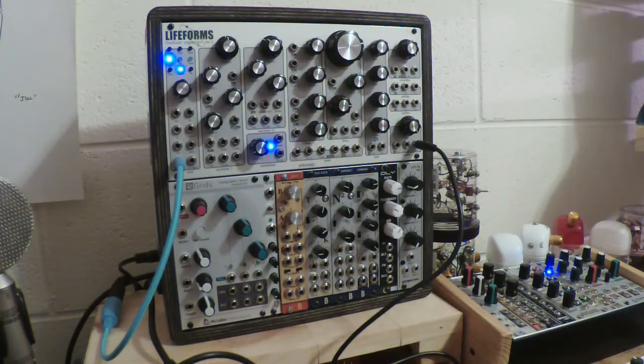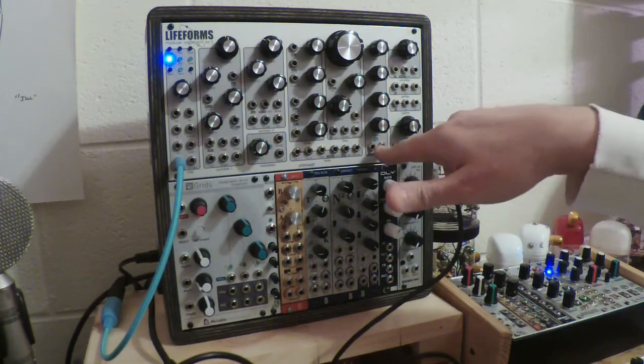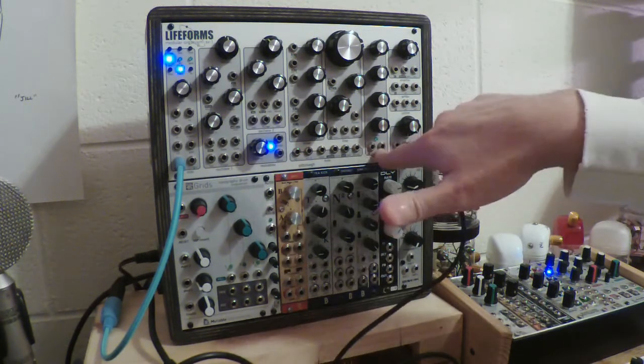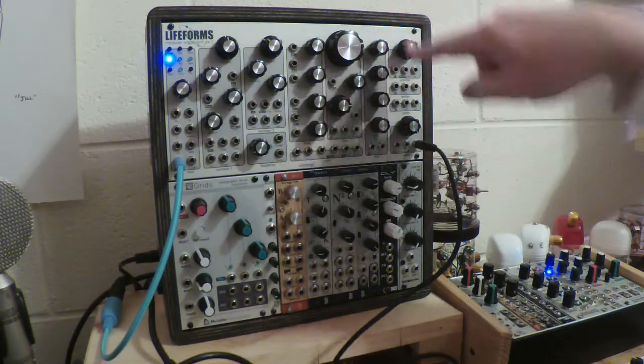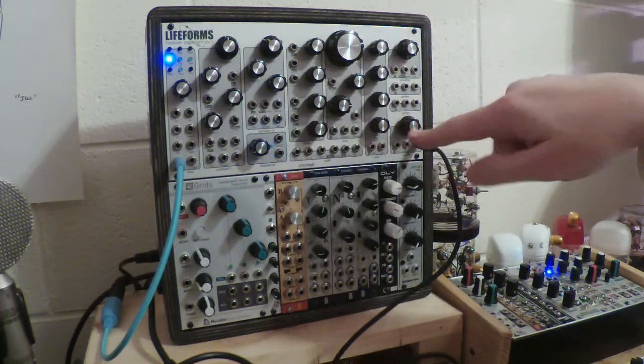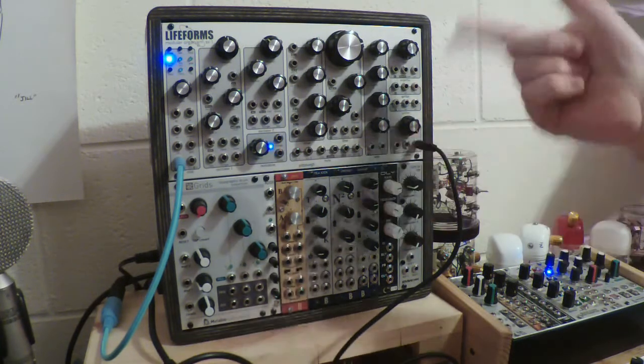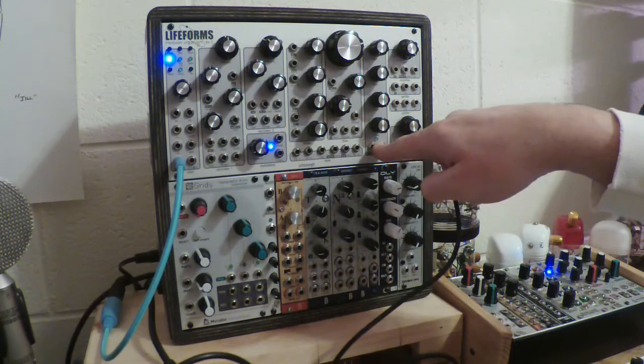So what we will need to do is watch the output voltage indicator down here on the envelope section of the Lifeforms, and that light indicates the envelope level.